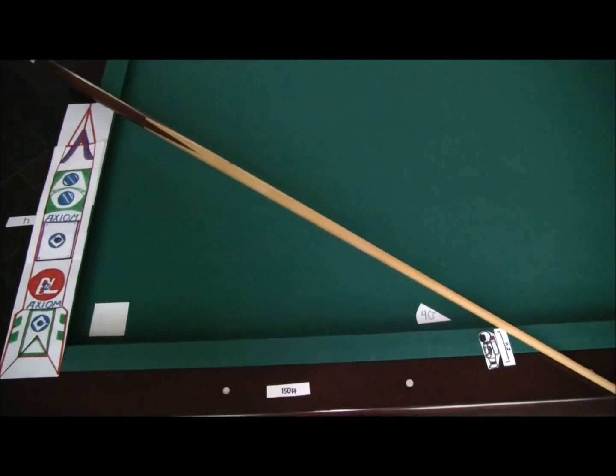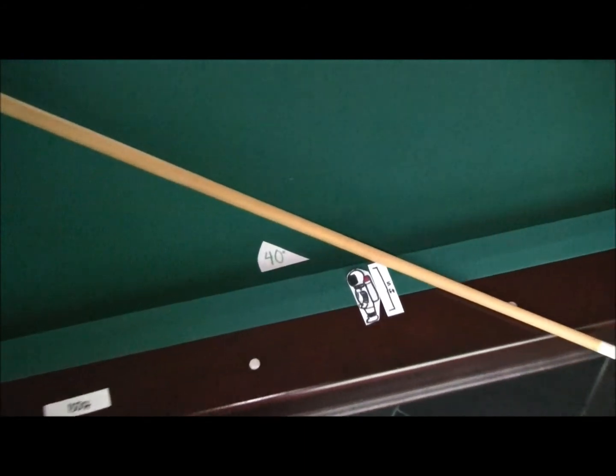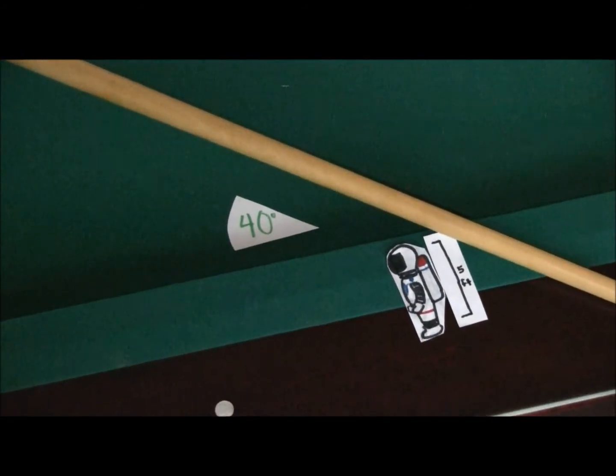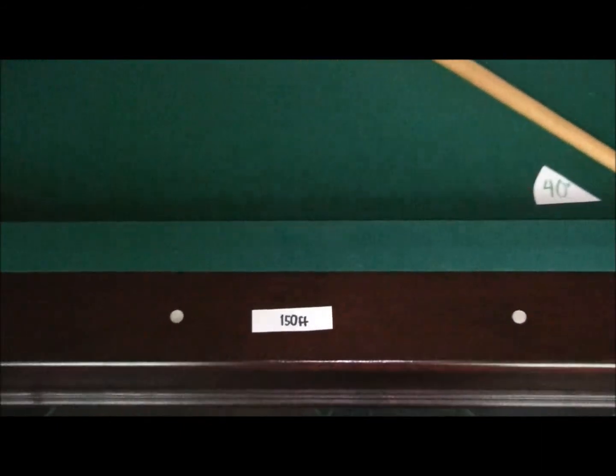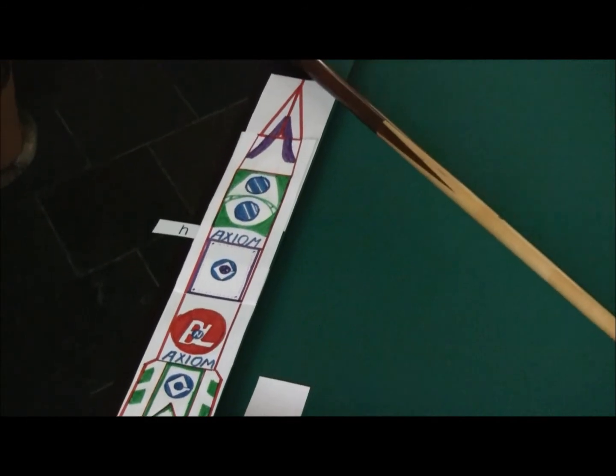In this question, a 5-foot-tall astronaut is looking up at the top of a rocket at a 40-degree angle of elevation. If he is standing 150 feet away from the rocket, how high is the rocket?